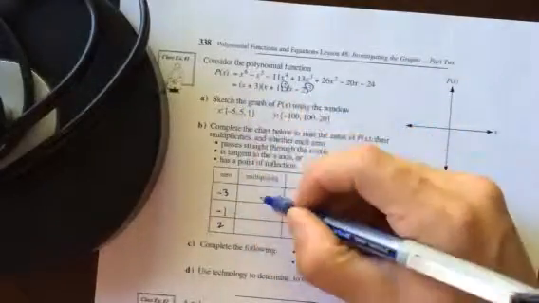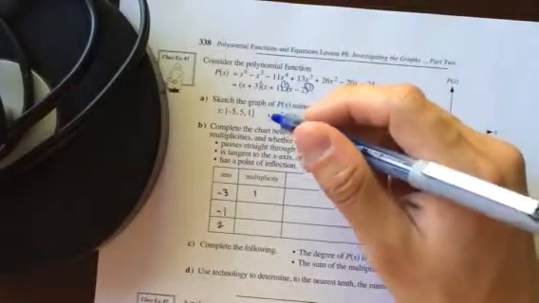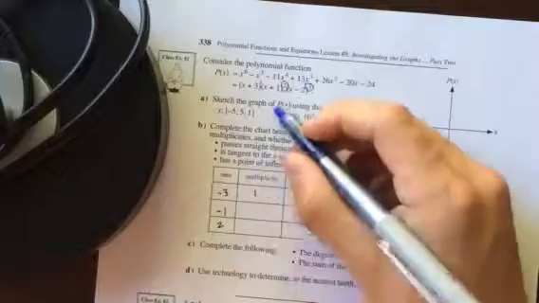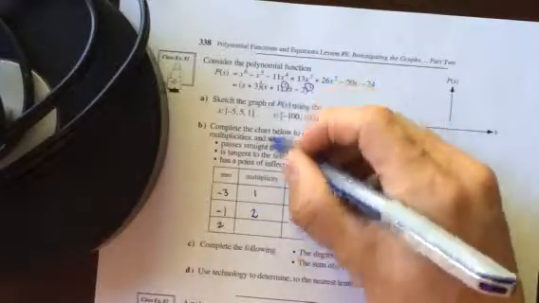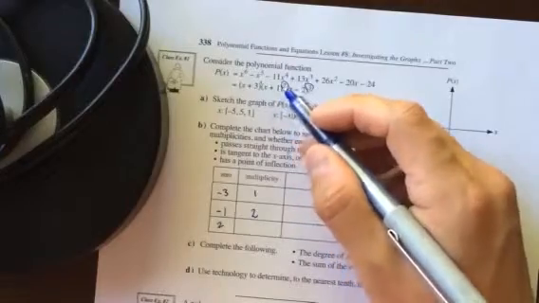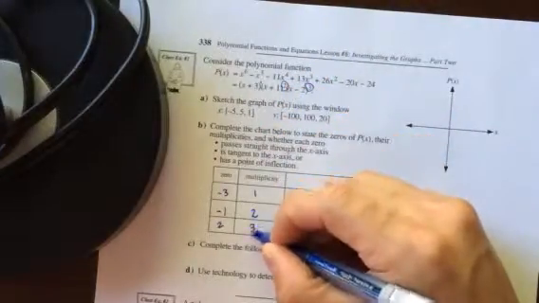So -3 had a multiplicity of 1 because there's no exponent shown and there's only one set of that zero. -1 has a multiplicity of 2 because we have x plus 1 to the power of 2, which means it's x plus 1 times x plus 1. Then x minus 2 had a multiplicity of 3.